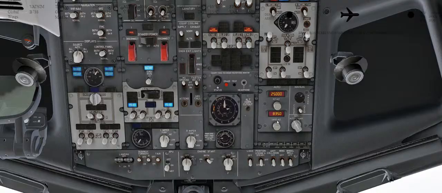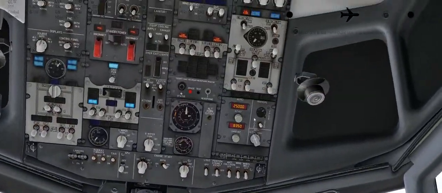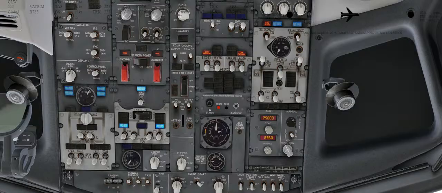Our elevation's already set for our landing airport, which is 8,350. Our current elevation is 7,025 where we are at this very moment.